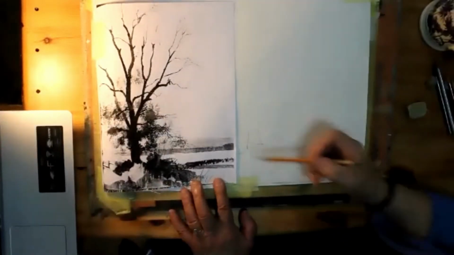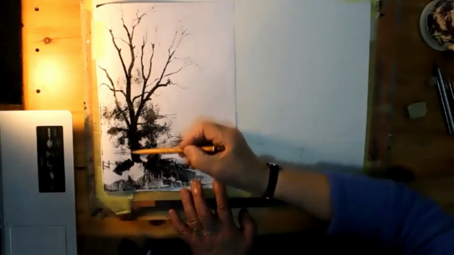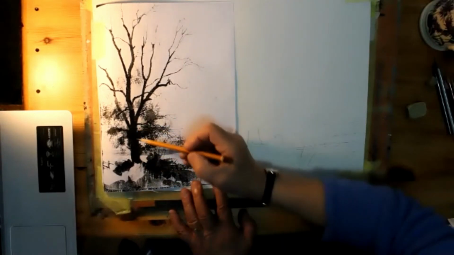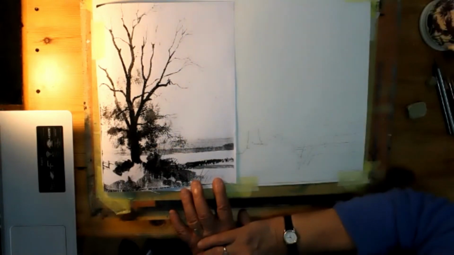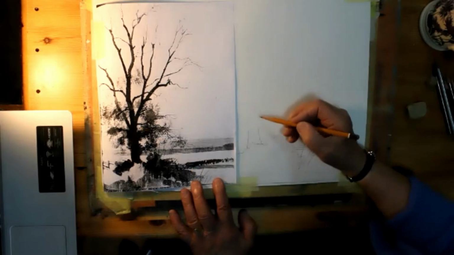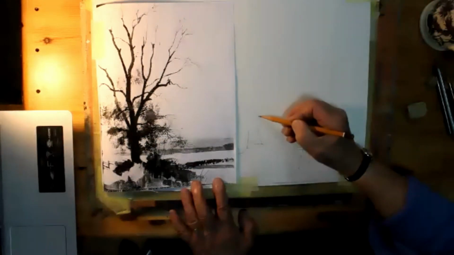So what I'm saying is that the trunk, the widest part of the trunk before the branches start to divide, goes about 4 times into the height of the overall tree. So don't make this too long. Just be careful when you're drawing it that you get it the right sort of length. And then you can start to put the branches.